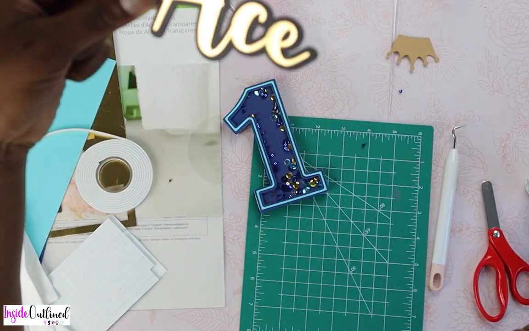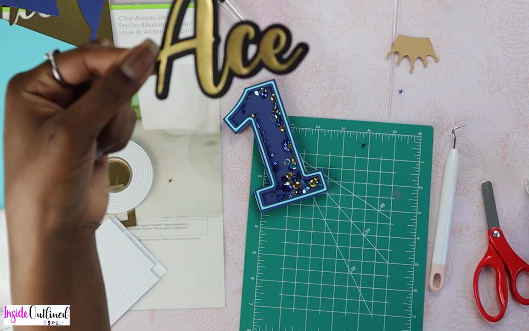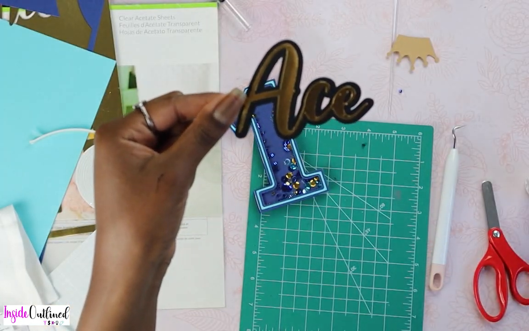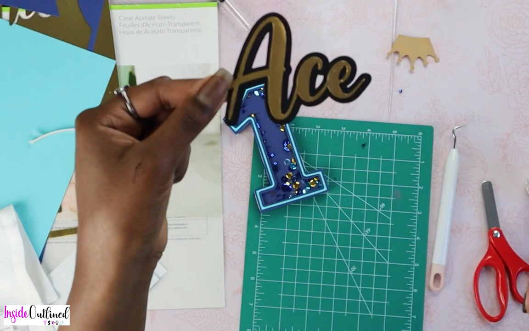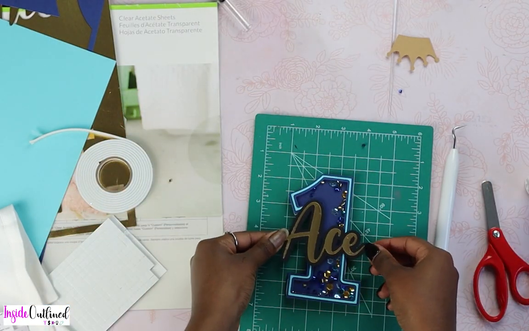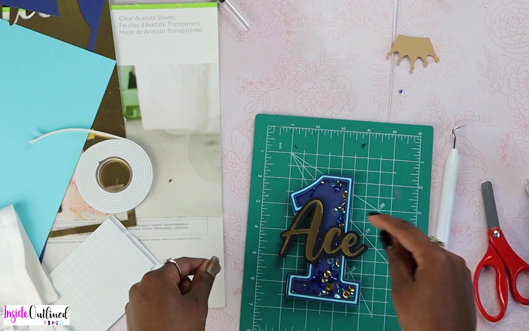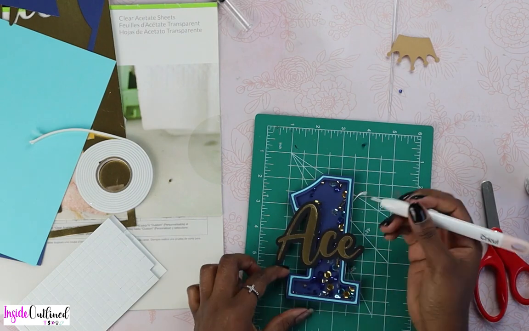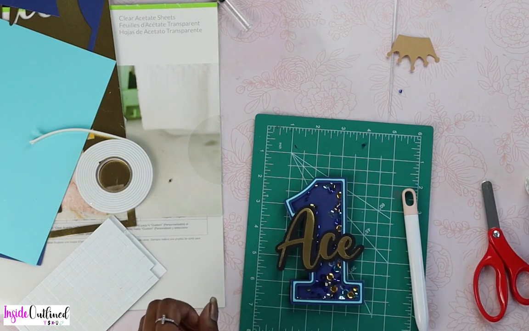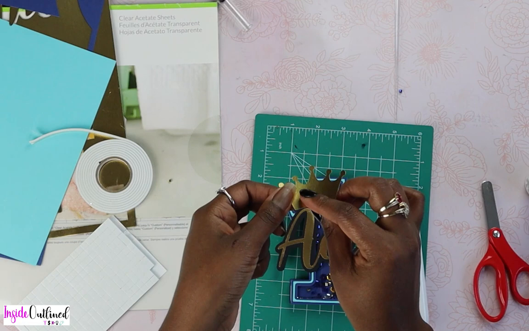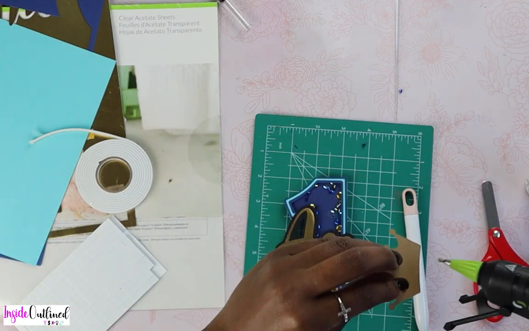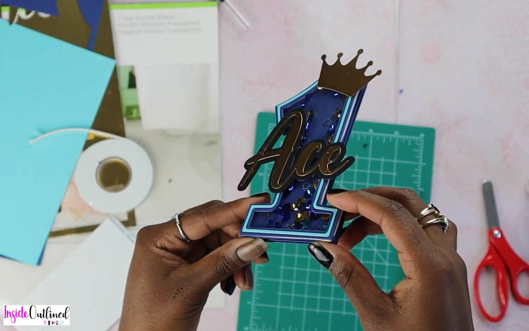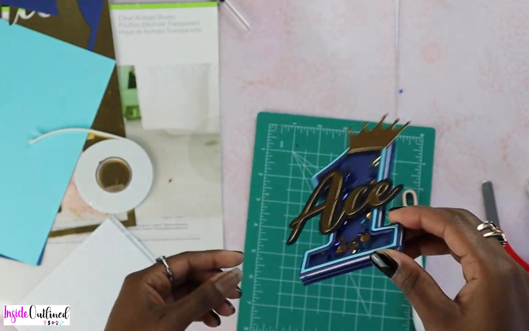Okay, so my name has been glued together, and what you saw me doing was just cleaning up some of the glue. This glue does dry clear, but I just wanted to clean it up a little bit. So I am going to hot glue the name to the center of the cake topper. Okay, and then I'm going to hot glue my crown on as well. Okay, and this is what the finished cake topper looks like.